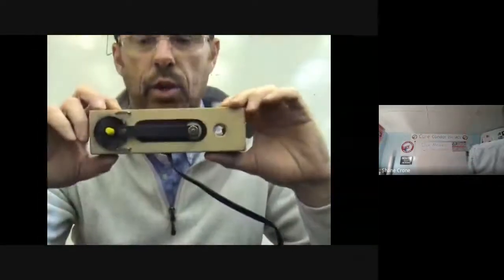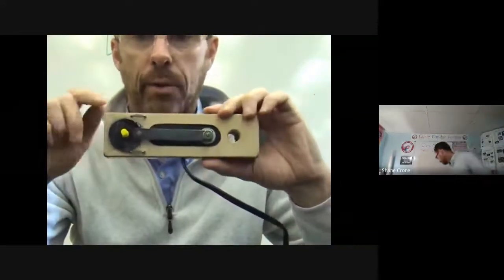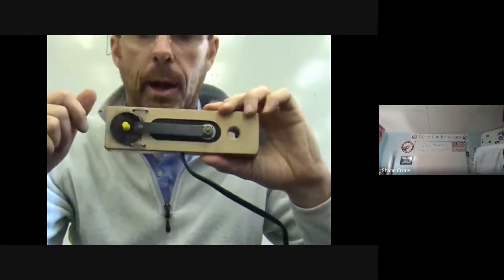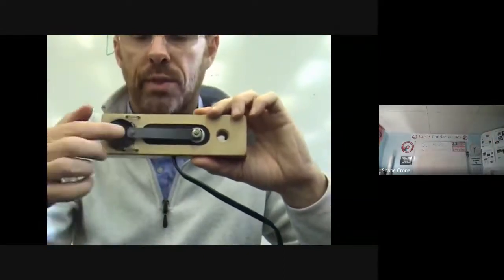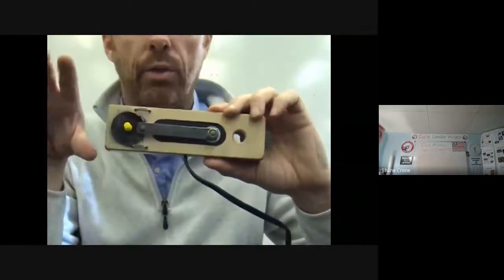Okay, so now we're going to talk about this machine called the ticker timer. This machine can create a dot model by allowing you to connect a piece of paper that's going to run through these two guides over here, the two silver guides. As the paper gets pulled through, this little metal arm is going to leave a series of dots. I'm going to explain to you how the thing works.